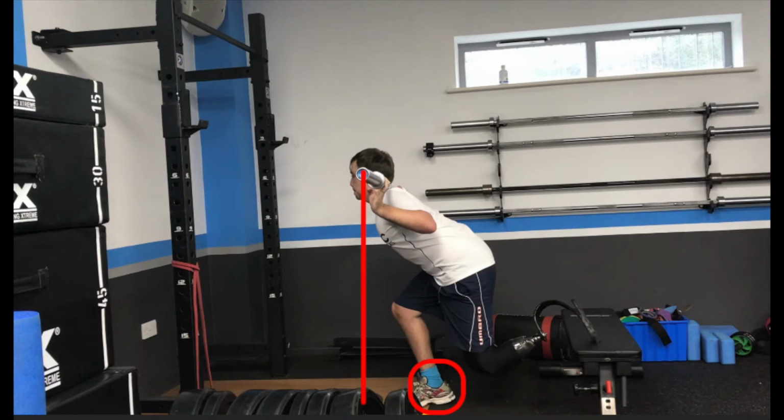We can see here that Brian is trying to support himself and subsequently pushing with his rear leg, which is causing the bar to move forward. Following on from this movement, the heels are required to lift off the floor to support. This is due to the lack of mobility at the ankles.